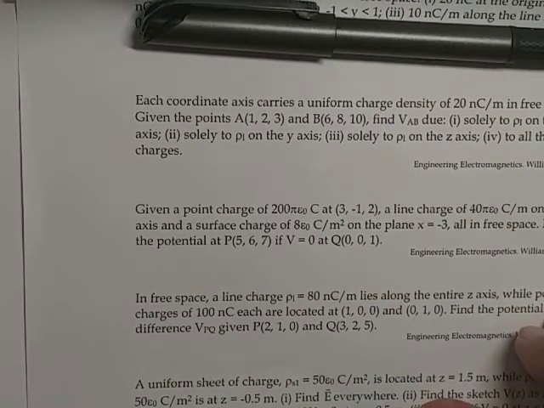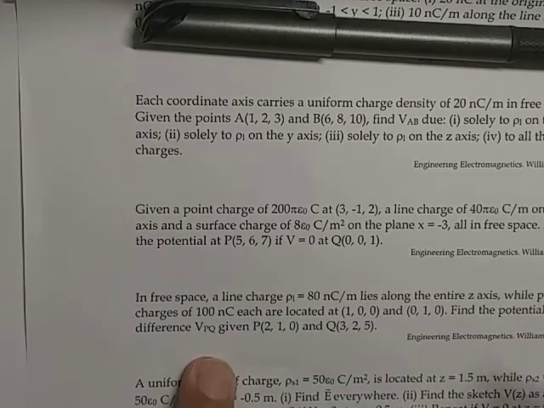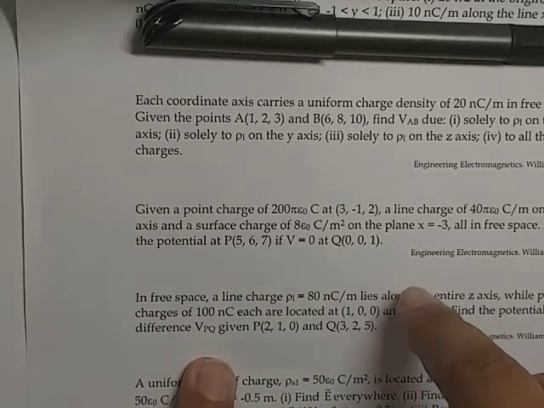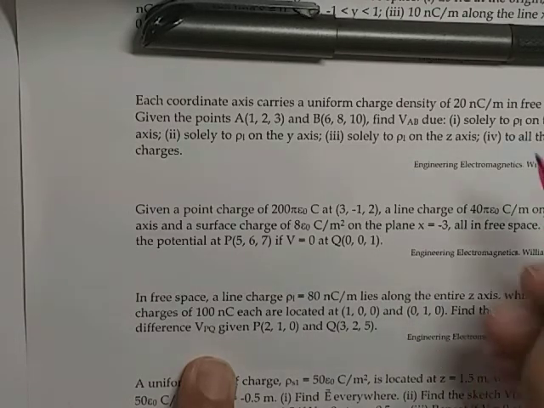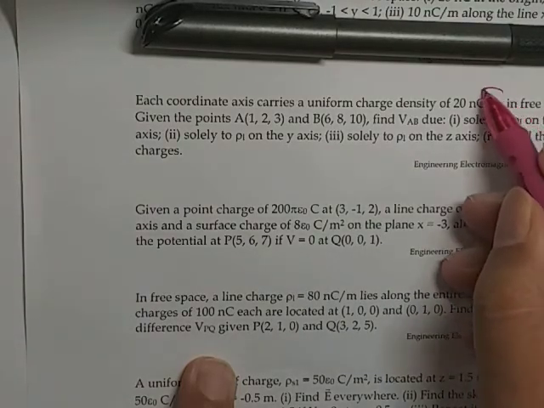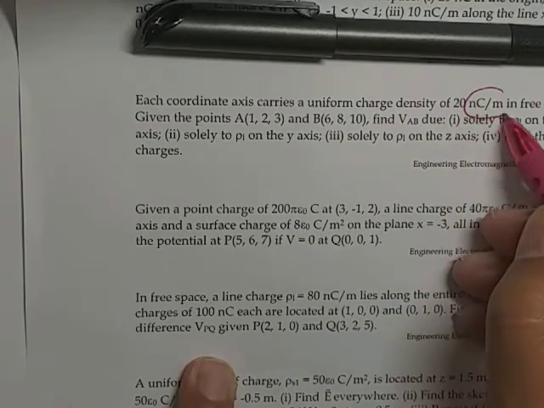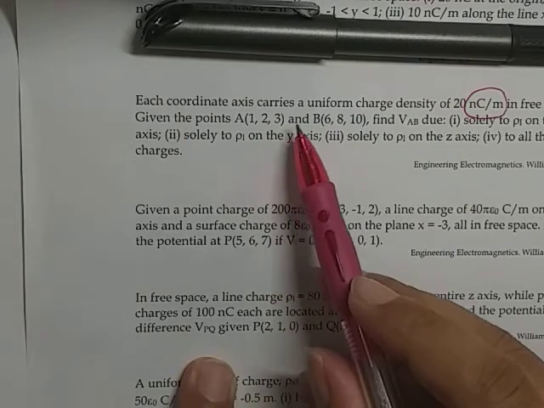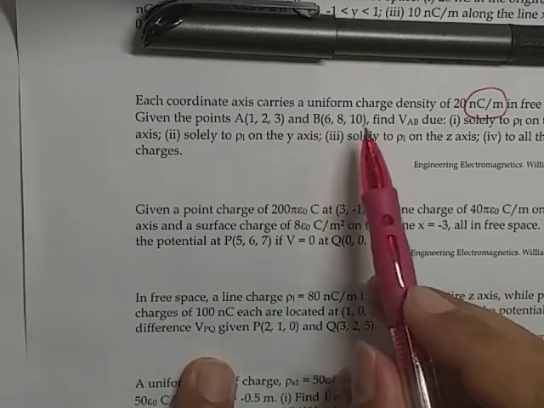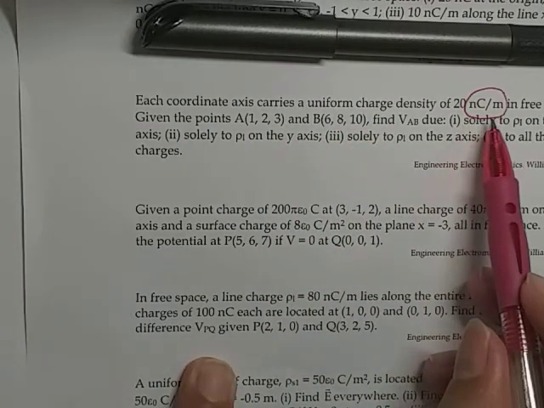Okay, so what is given here is a line charge. How do I know it's a line charge? Because I can see the unit here is nanocoulomb per meter. Each coordinate axis carries a uniform line charge of 20 nanocoulomb per meter in free space.